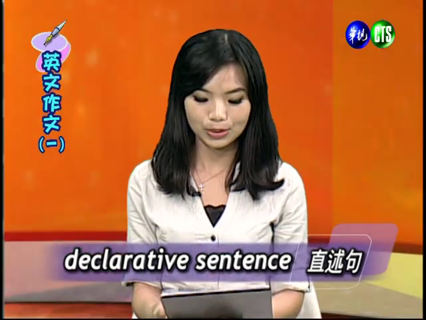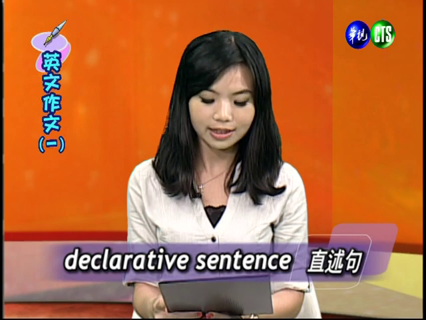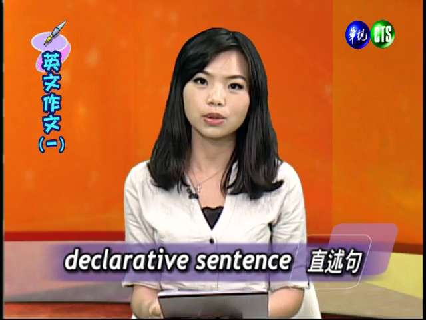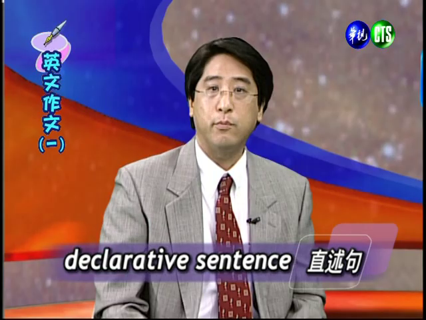What the declarative sentence does is it helps you declare something such as a fact, or you can tell about some kind of arrangement or an opinion. And our declarative sentence always ends in a period. Right, so now let's take a look at some examples of declarative sentences.